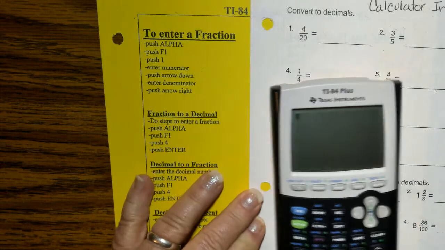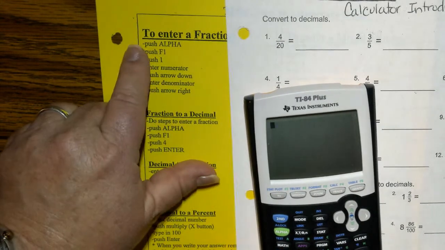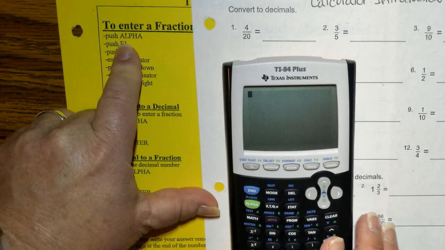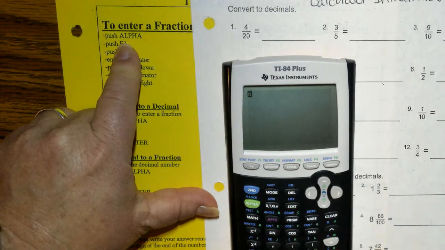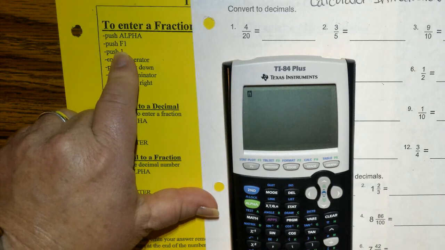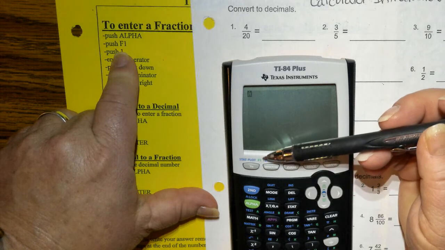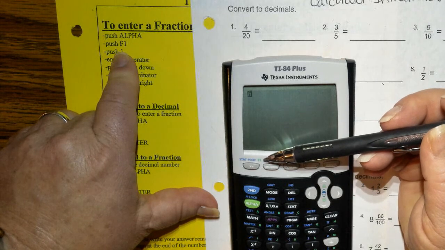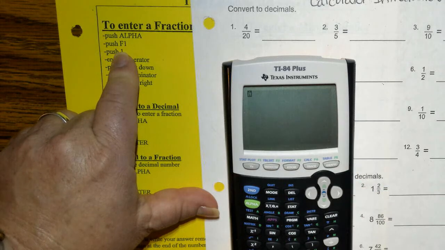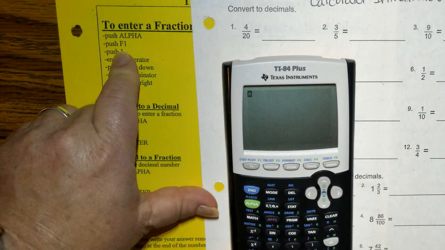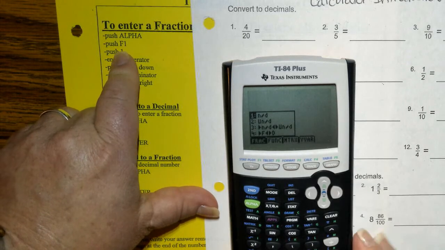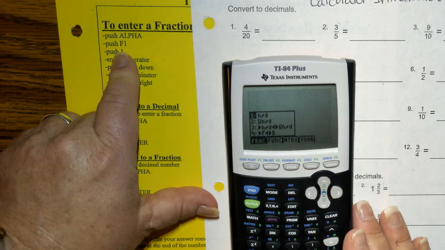So we are going to put in the fraction 4/20. It says push alpha. The alpha key is this green key right here. All right? So we're going to press alpha. Then it says press F1. Now in real tiny green writing, it says F1 right here. Do y'all see that? Okay, it's very small and it's green. So anytime you want to do something in green, you have to press the alpha key. So we're going to press the Y equals key, which gives you F1. Does everybody have this on their screen?